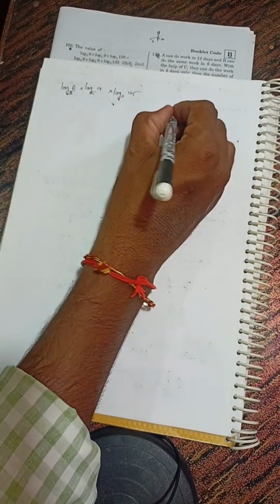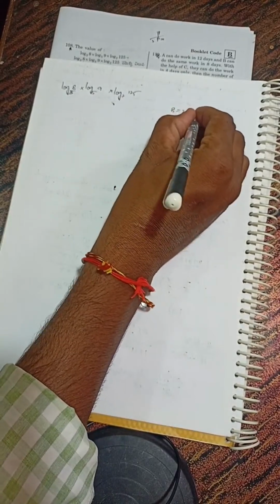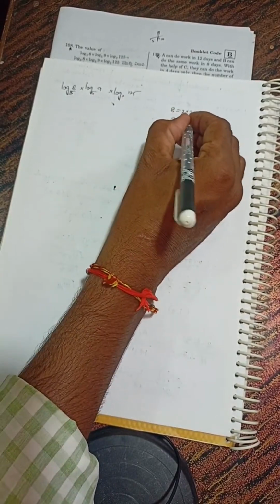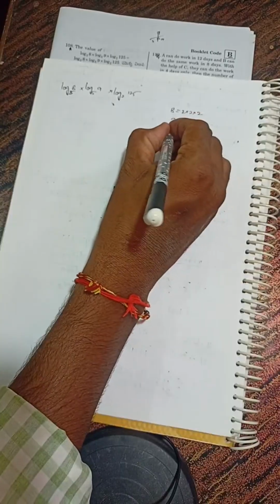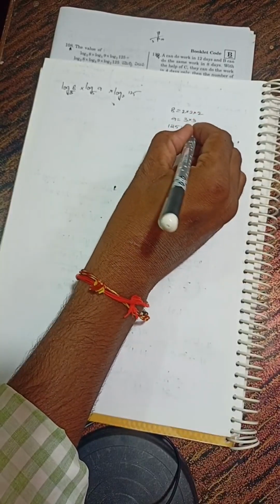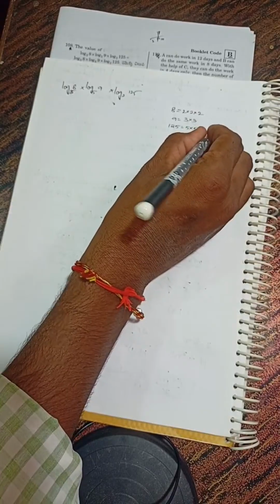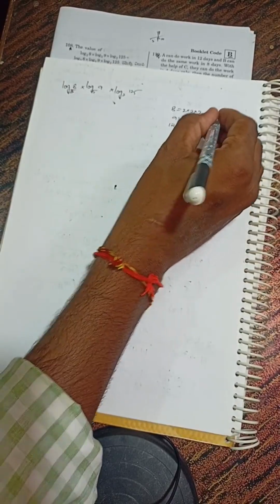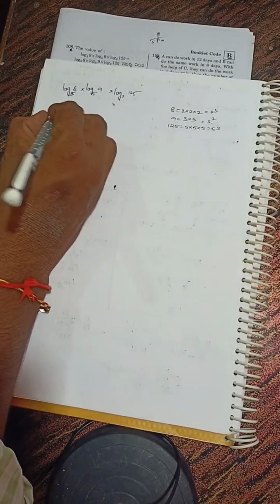So 8 can be written as 2 into 2 into 2. 9 can be written as 3 into 3. 125 can be written as 5 into 5 into 5. That is 5 cube. This is 3 square. This is 2 cube. Now see.